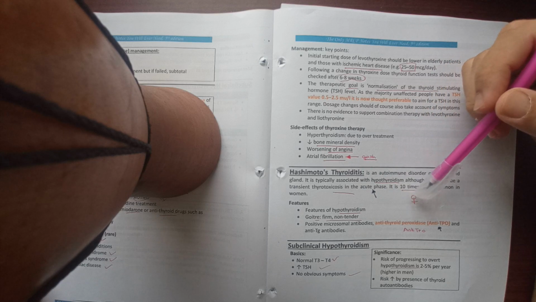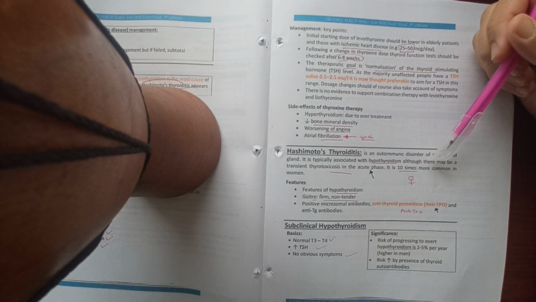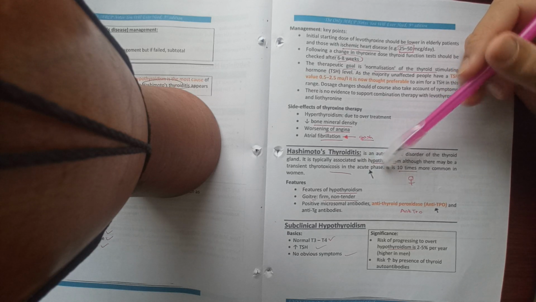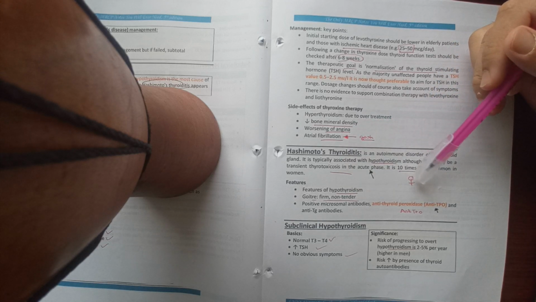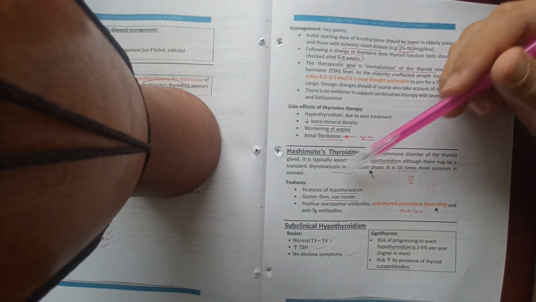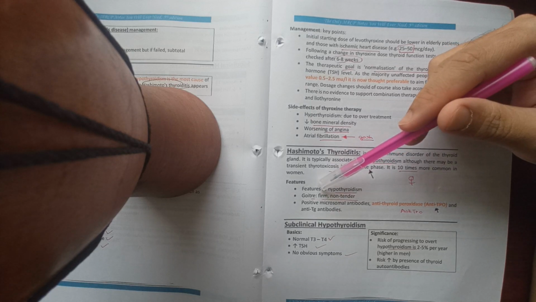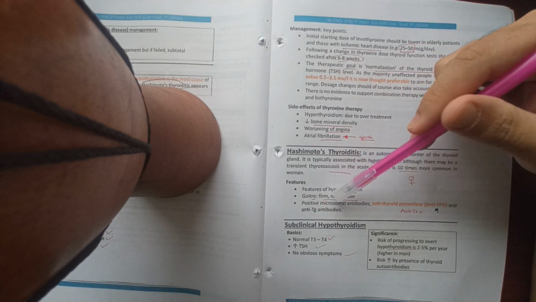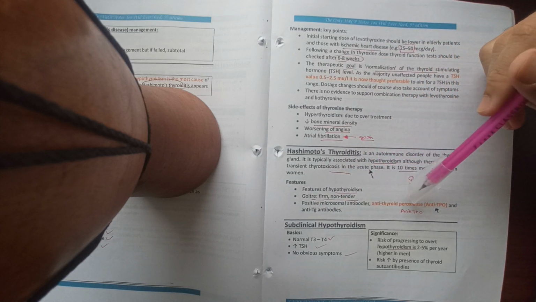Hashimoto's thyroiditis is another very important topic. It's also part of hypothyroidism. It's an autoimmune disorder of the thyroid gland. It's typically associated with hypothyroidism, although there may be a transient thyrotoxicosis in the acute phase. We've talked about it earlier. It's 10 times more common in women. Features include hypothyroidism and goiter, firm and non-tender. Tender is in subacute thyroiditis. Microsomal antibodies, anti-TPO, anti-thyroid peroxidase, and anti-TG antibodies are positive.